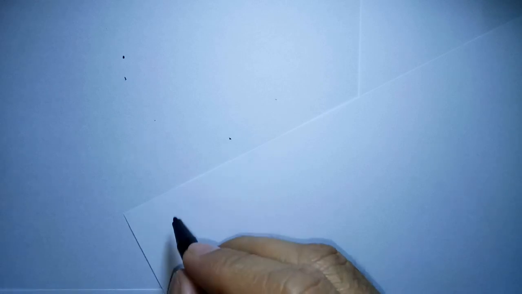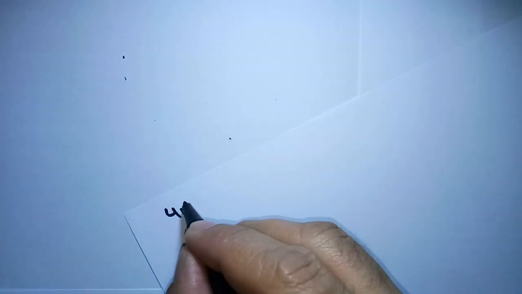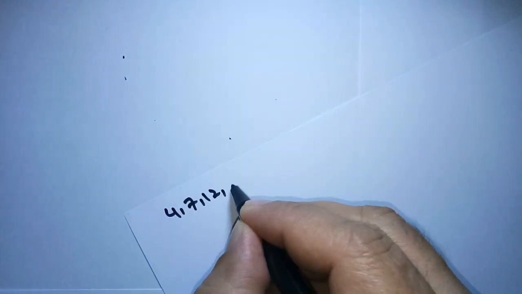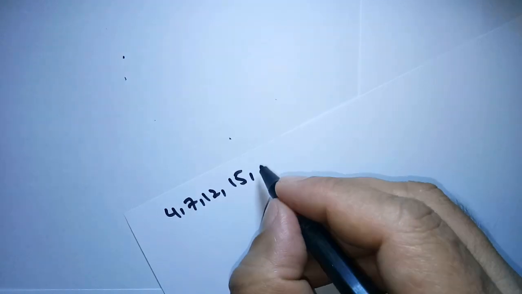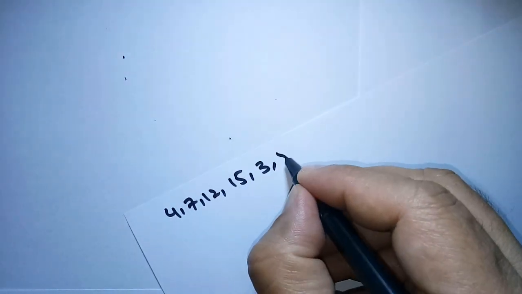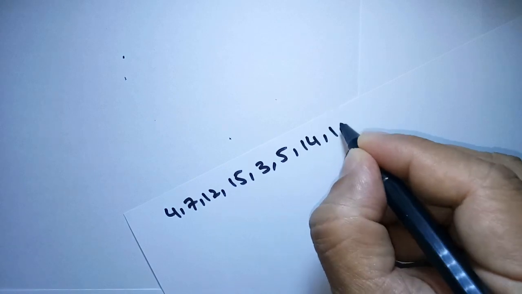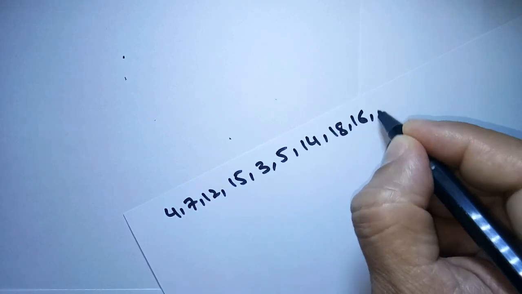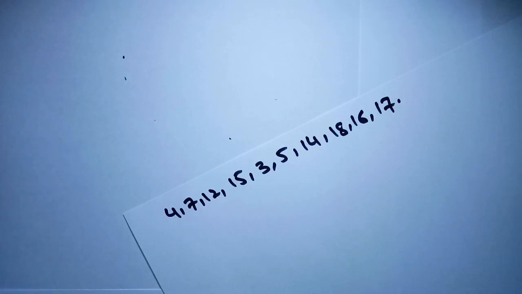Let's say, for example, I have a data set like 4, 7, 12, 15, 3, 5, 14, 18, 16 and 17. This is the data, and I want to create a red black tree. So remember, this is a binary search tree, right? So it will follow the binary search tree properties.